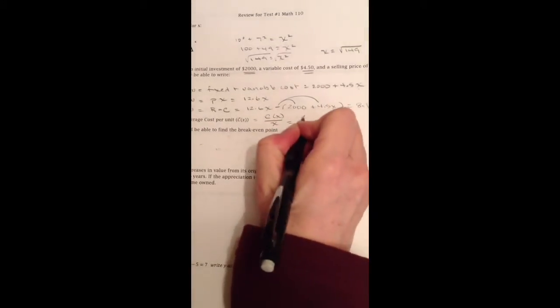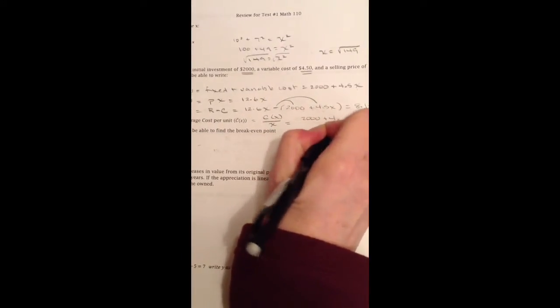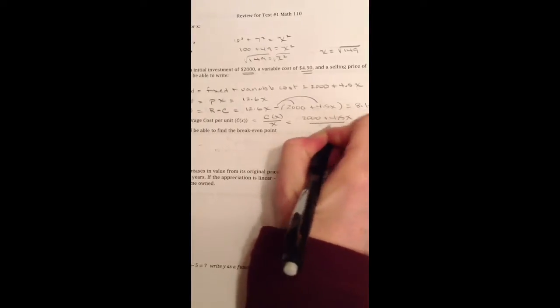Average cost per unit means that you take the cost function and you divide it by the number of units you make. So in this case, that's the 2,000 plus 4.5x, all divided by x.